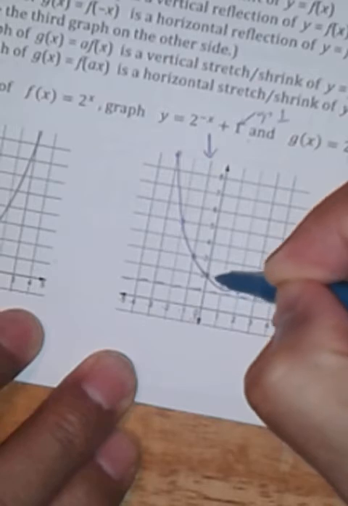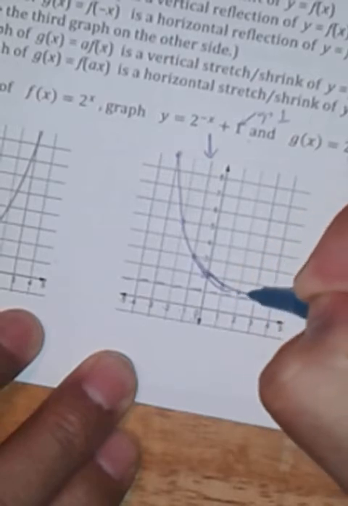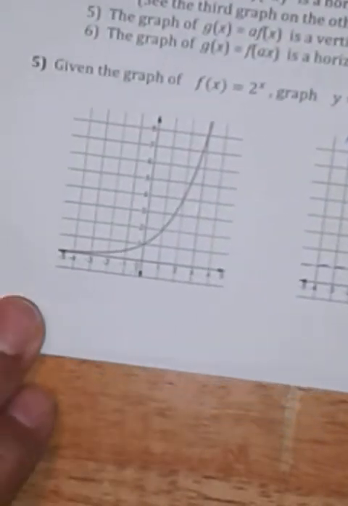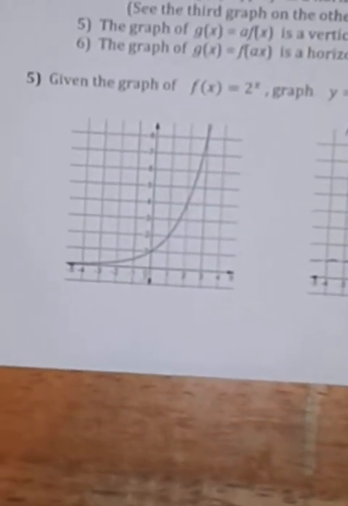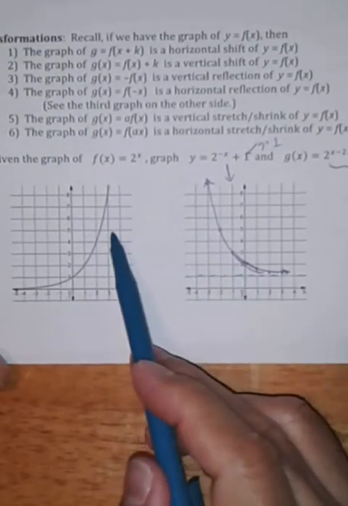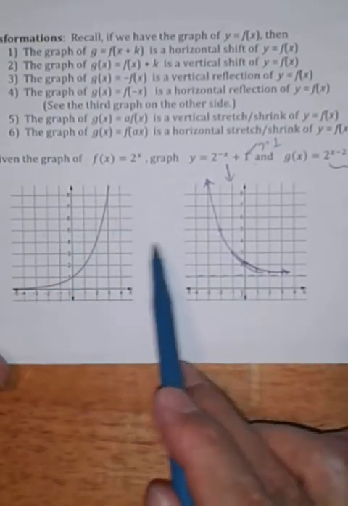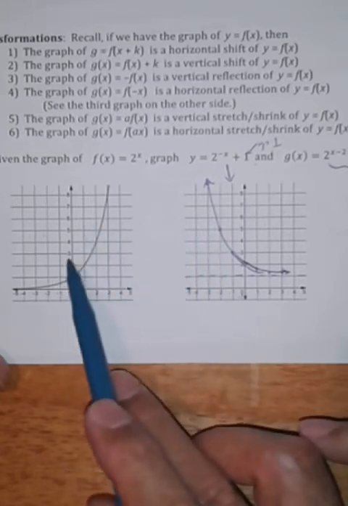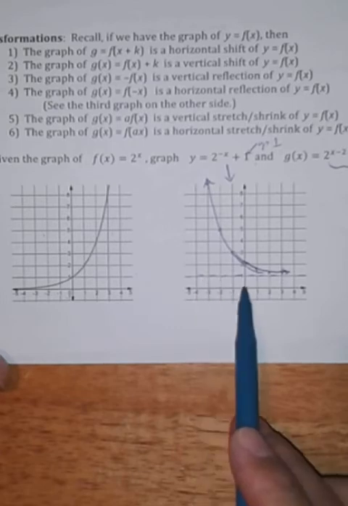Okay, so notice it's a horizontal reflection and a vertical shift, right? Horizontal reflection, right? So these points move over here, and these points moved over here, and it got shifted up one.